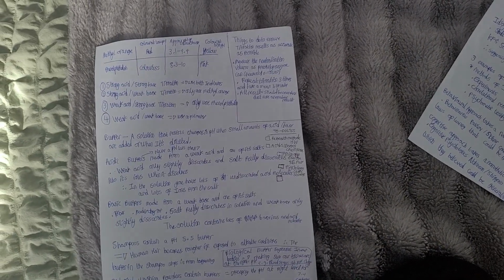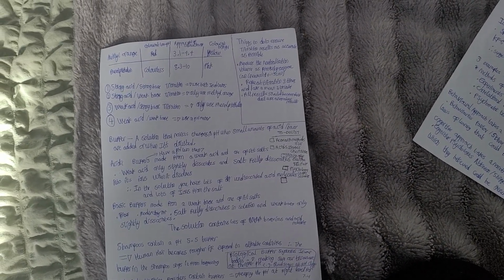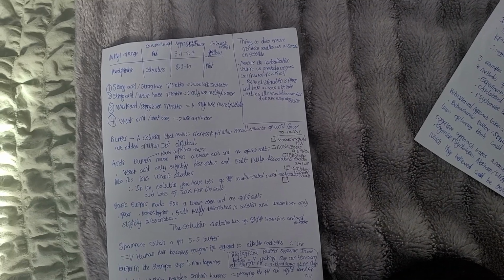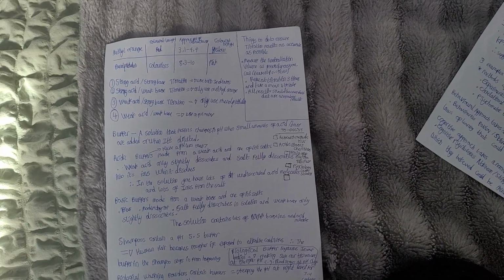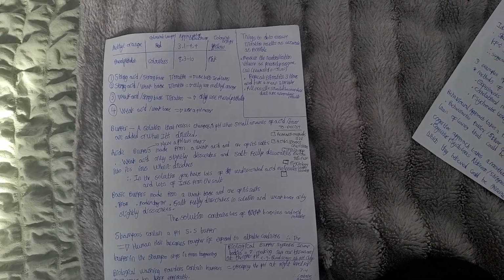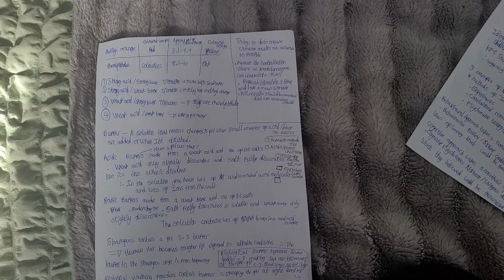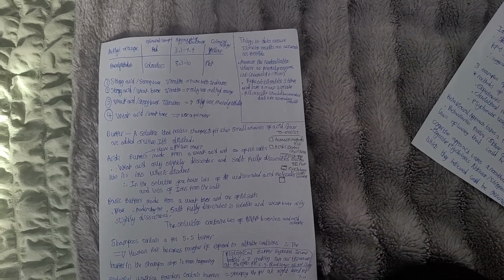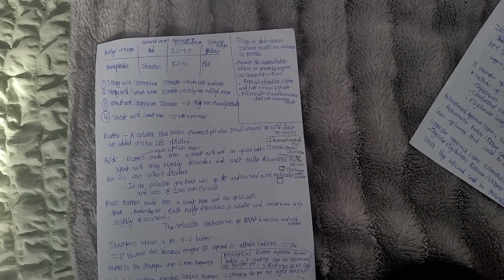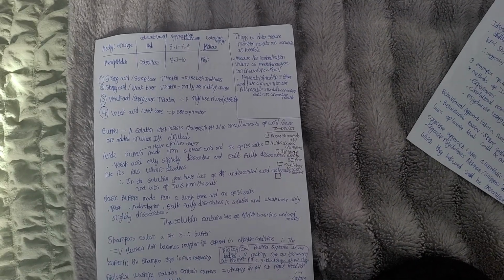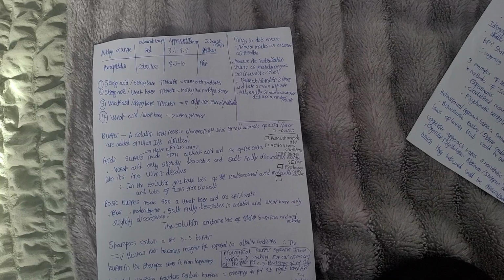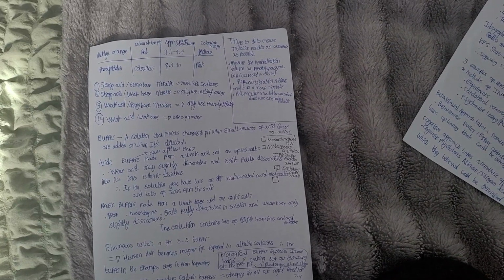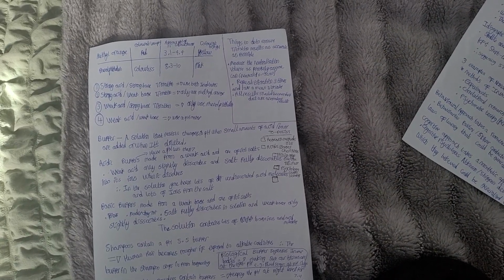Buffer: a solution that resists changes in pH when small amounts of acid/base are added or when it's diluted. Acidic buffers have a pH less than 7, and they are made from a weak acid and one of its salts. The weak acid only slightly dissociates, and the salt fully dissociates into its ions when it dissolves. Therefore, in the solution, you have lots of undissociated acid molecules and lots of ions from the salt.